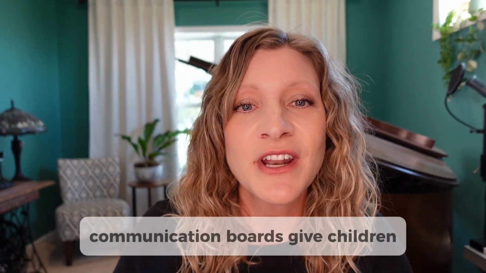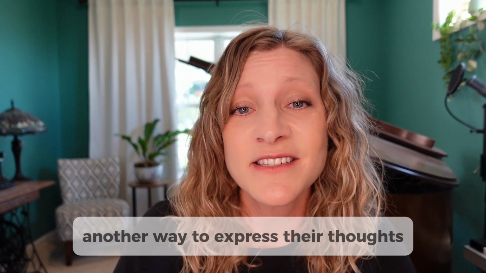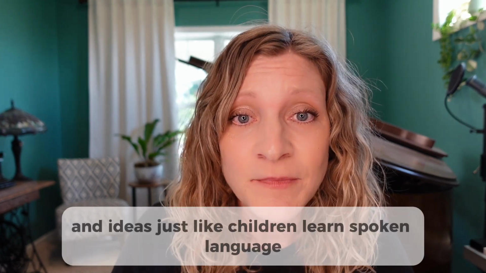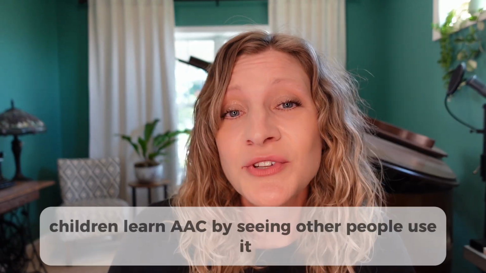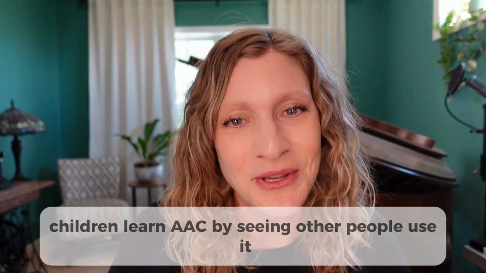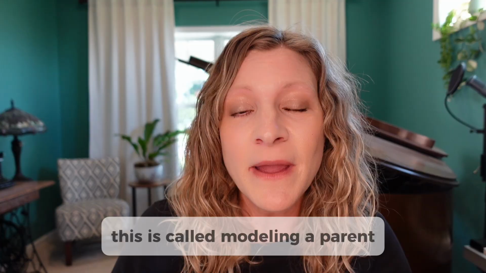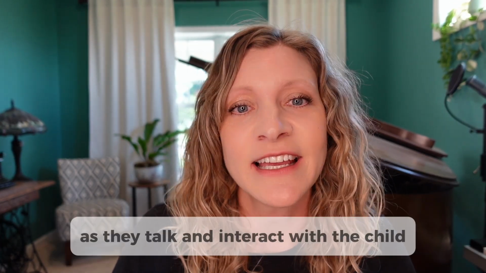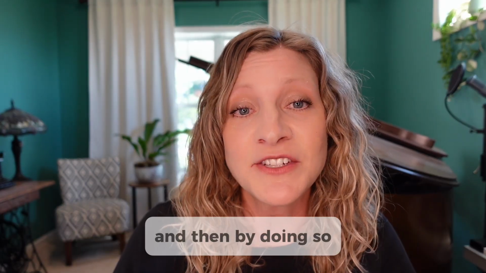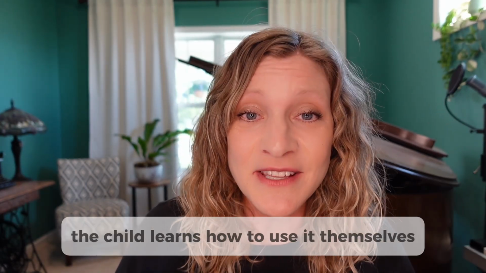Communication boards give children another way to express their thoughts, wants, needs, and ideas. Just like children learn spoken language by hearing people talk to them, children learn AAC by seeing other people use it. This is called modeling. A parent or a caregiver points to the symbols on the communication board as they talk and interact with the child. And then by doing so, the child learns how to use it themselves.